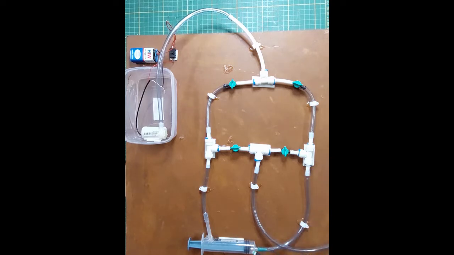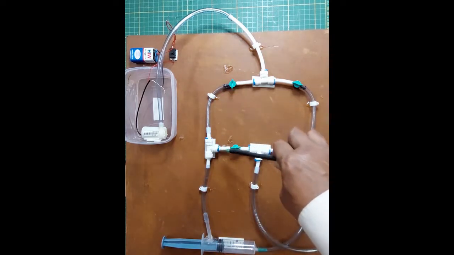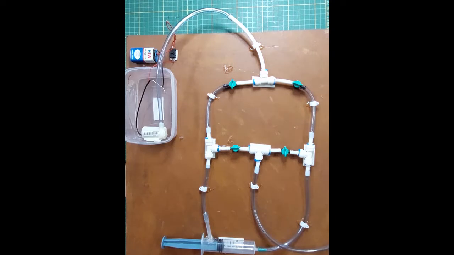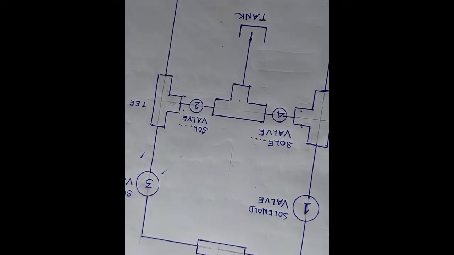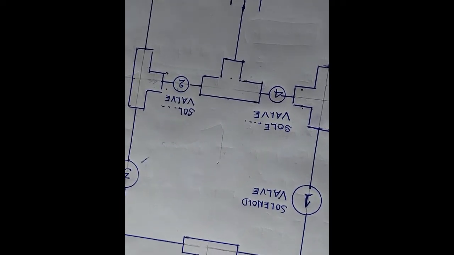It pushes the piston and goes, and here reverse. The oil inside comes here again, this is stopped, this is closed. 3 and 4 are one set, or 1 and 2.